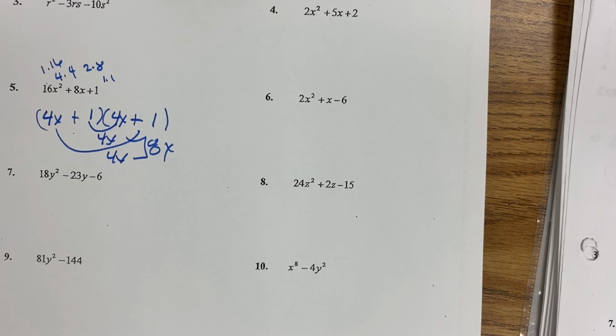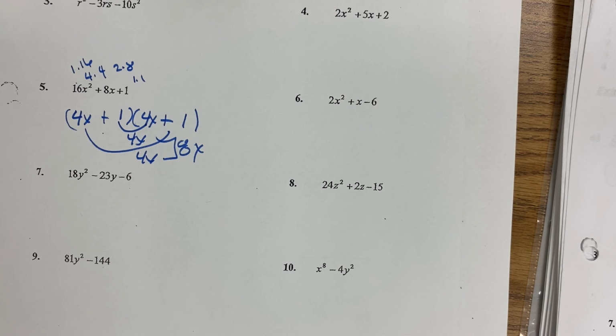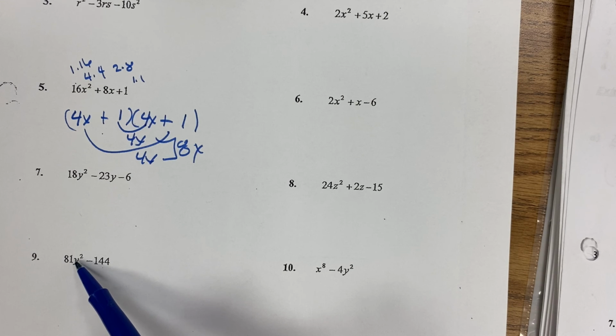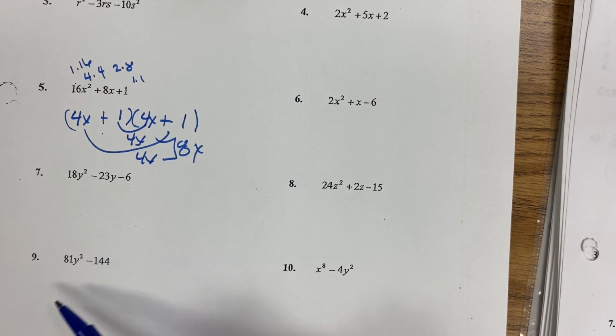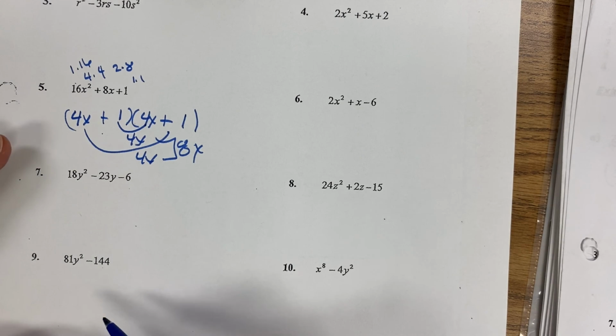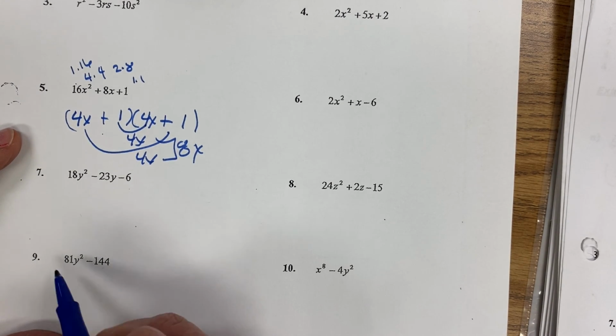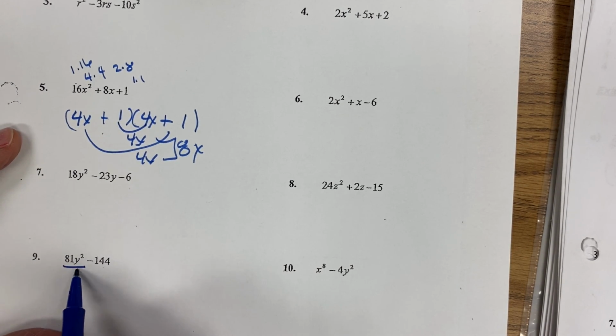Looking at number 9, you should see that there are only two terms, which is a binomial. So in your mind, you should be thinking, binomial, do I have a difference of 2 squares? 81 is a perfect square, y squared is a perfect square, and 144 is a perfect square. I'm also thinking, greatest common factor. Is there a greatest common factor? Yes, there is. So what can I take out? I can take out a 9.